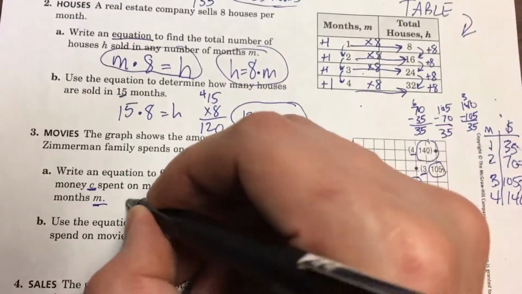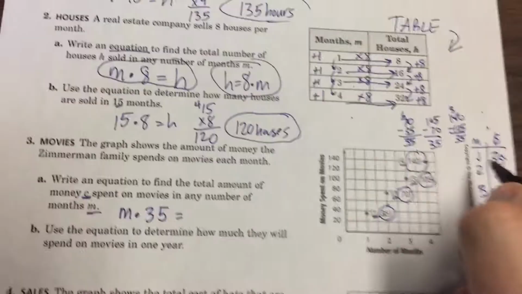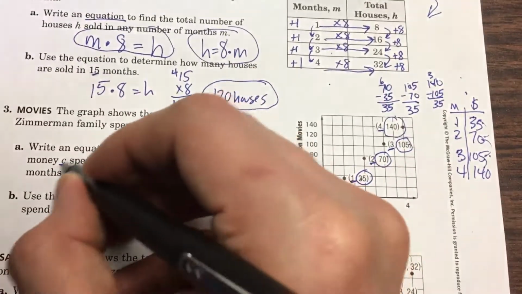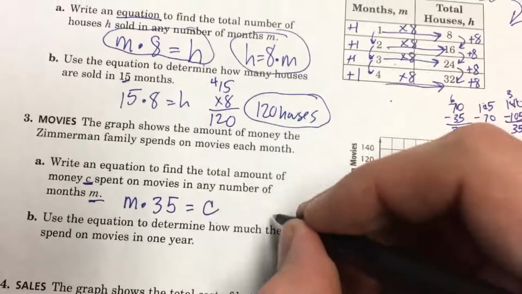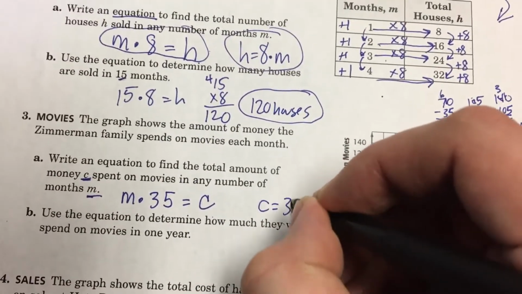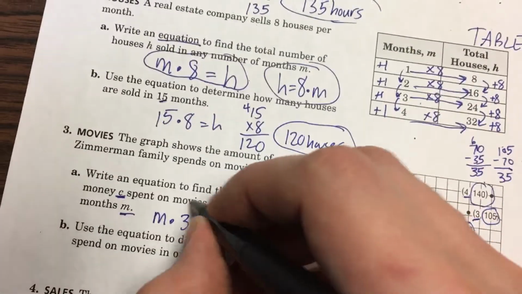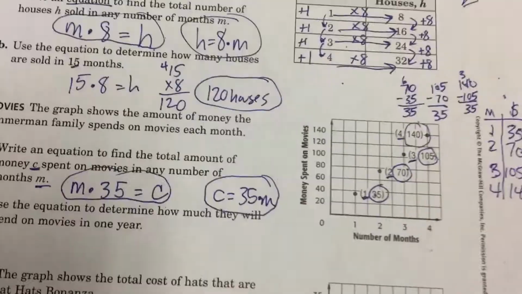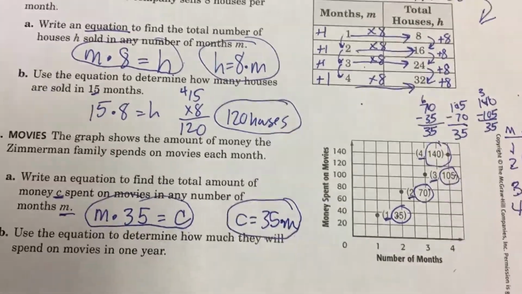So what that means is we're going to do the number of months times 35, and that'll give us the, don't put a dollar sign, put the letter C that they gave us. That's going to give us the cost, $35 every month. And if you think that looks weird and you want to do it the opposite way, you could write it like this as well, right? You don't have to do both, but just pick one. The number of months, each month times 35 will give you the dollar amount.